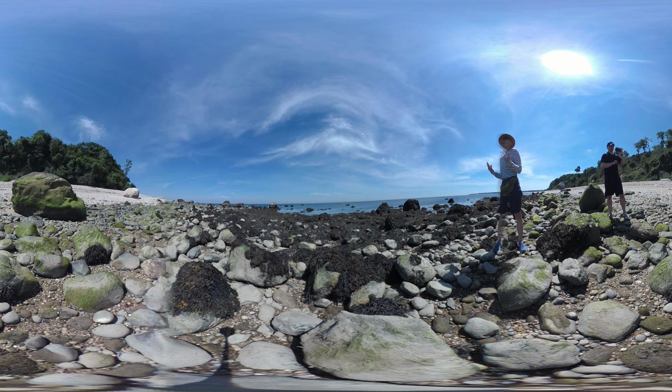You don't see rocky intertidal habitats on most of Long Island, maybe out in Montauk. So this is a great place to study rocky intertidal ecology.